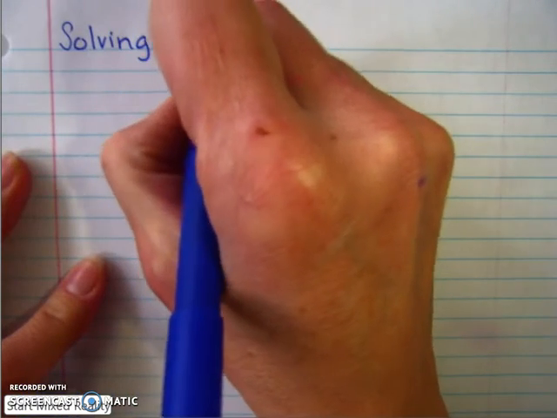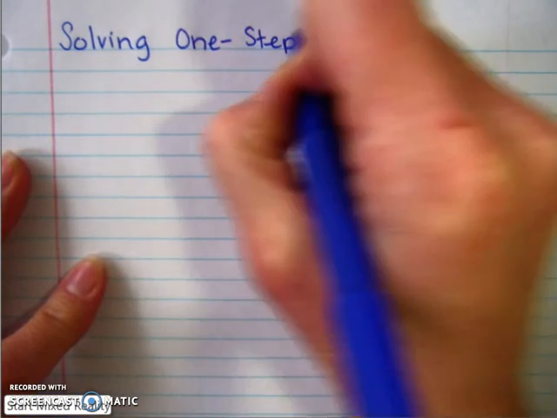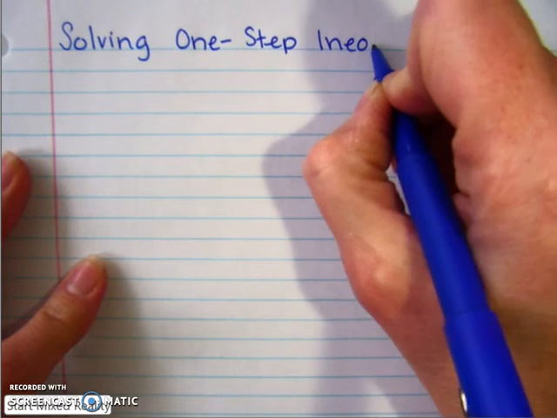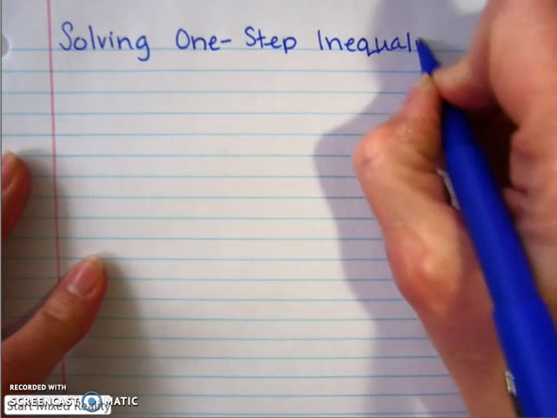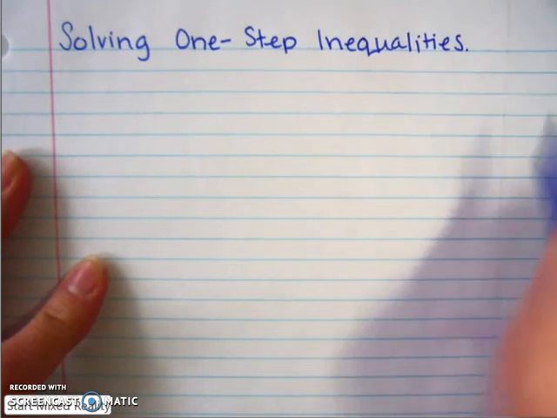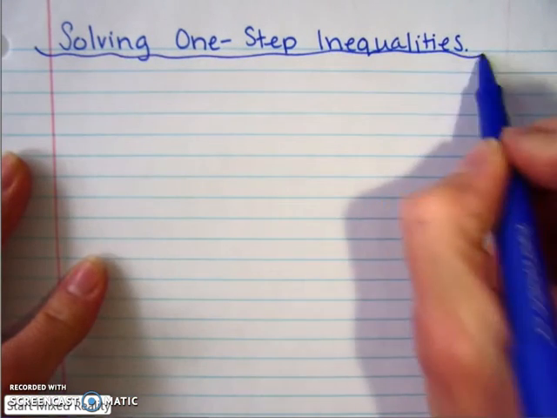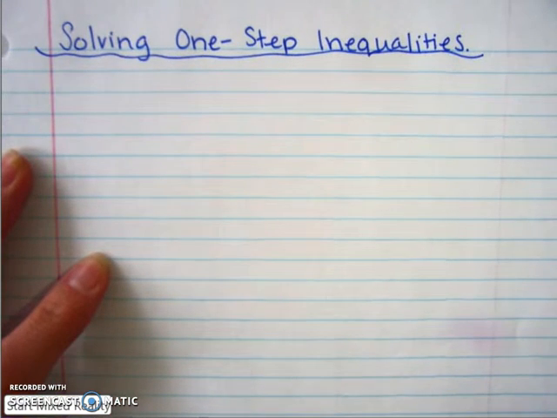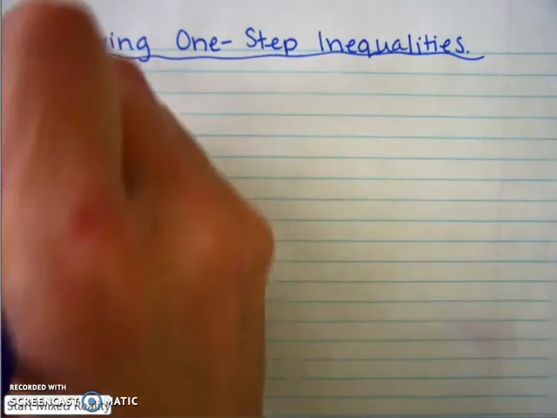Solving One-Step Inequalities. Okay, you'll want to make sure you have a ruler handy, as when we graph, we want our number lines to be on straight lines.